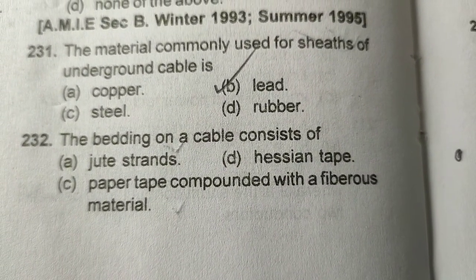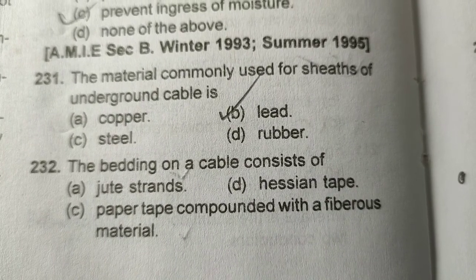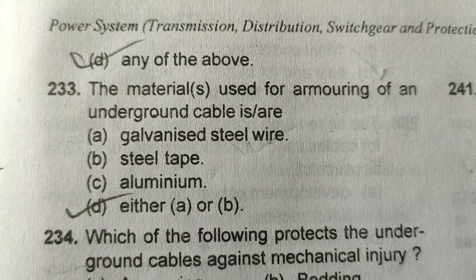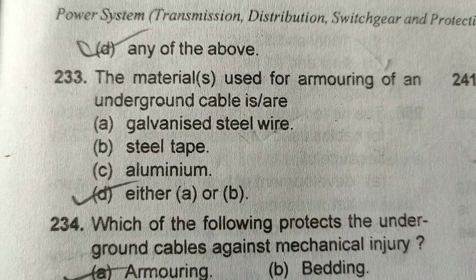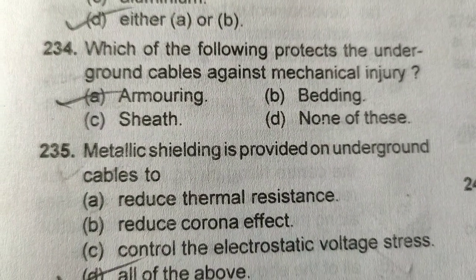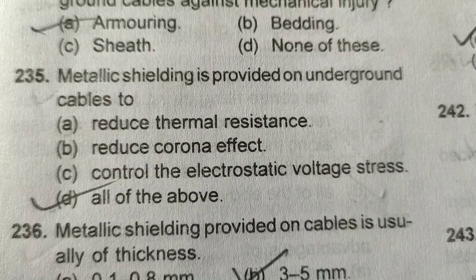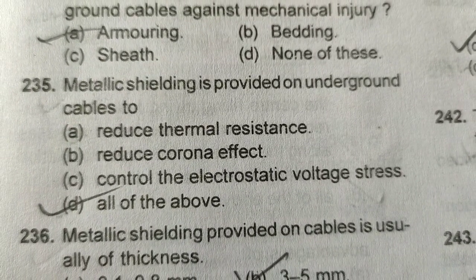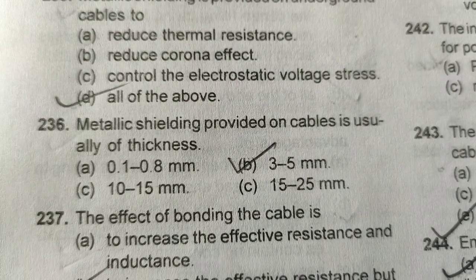The bedding of a cable consists of jute strands, hessian tape, paper tape compound with a fibrous material, or any of the above. The material used for armoring of an underground cable is galvanized steel wire or steel tape, A or B. Which of the following protects the underground cable against mechanical injury? Armoring. Metallic sheathing is provided on underground cable to reduce thermal resistance, reduce corona effect, control the electrostatic voltage stress, all of the above. Metallic sheathing provided on cable is usually of thickness 3 to 5 mm.